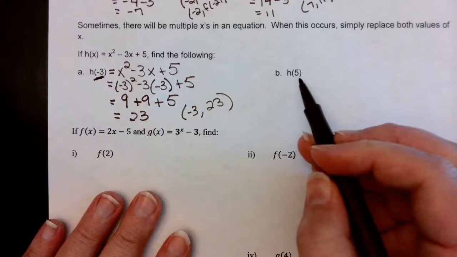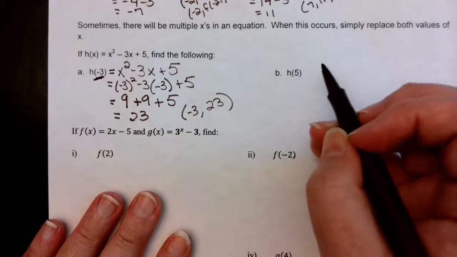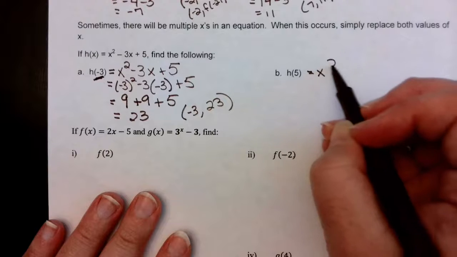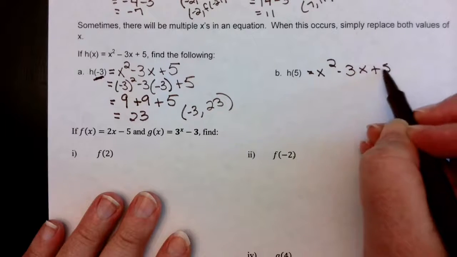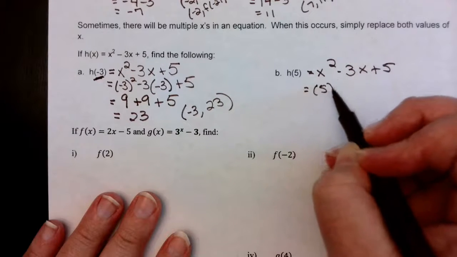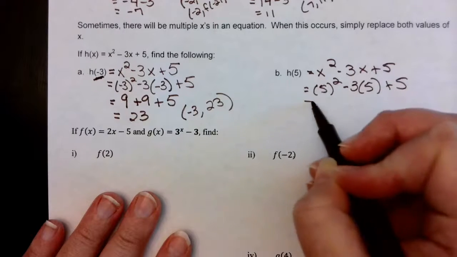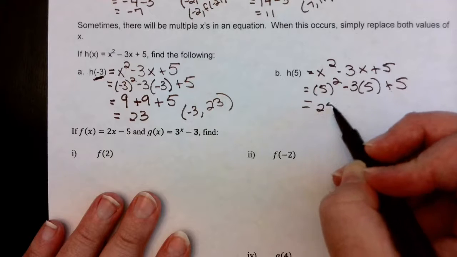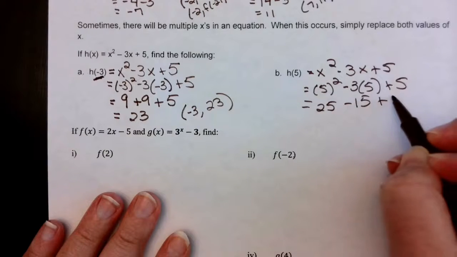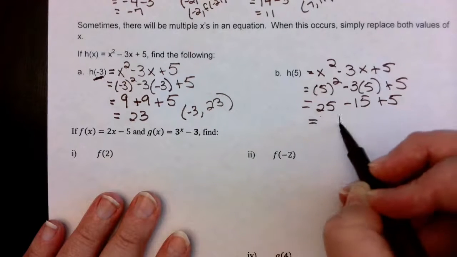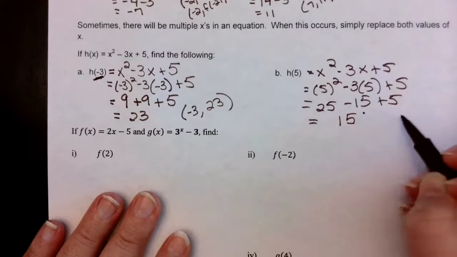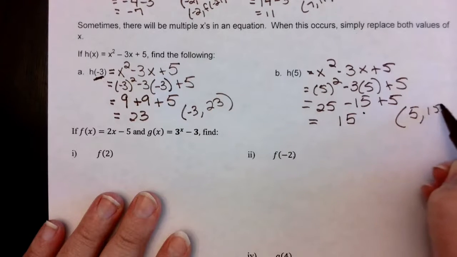Go ahead, try it with 5 if you want. I'm going to work through it so you can pause the screen and come back to see your answer. Replace every x with 5. 5 squared is 25 minus 15 plus 5. Your answer should have been 15. You could also write it as a coordinate point like that.